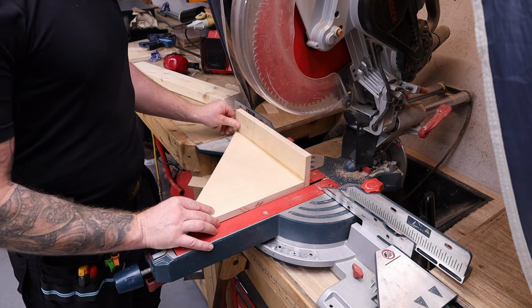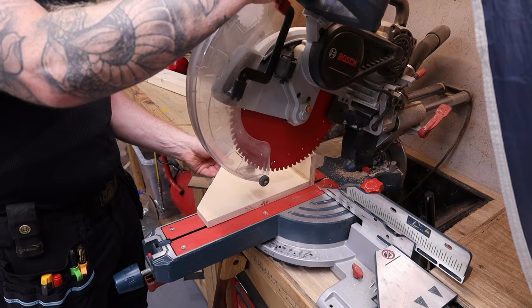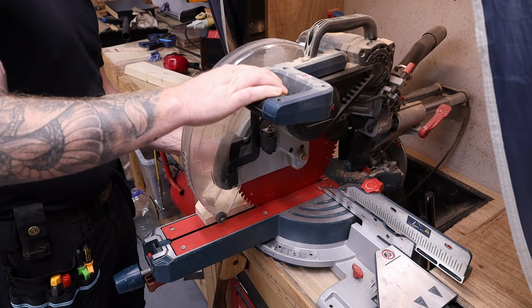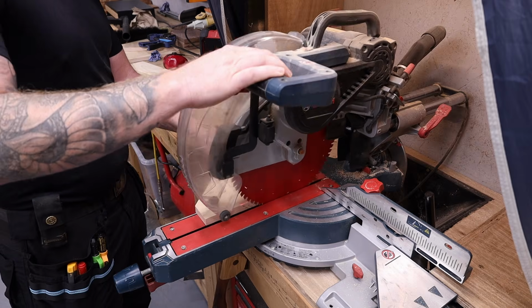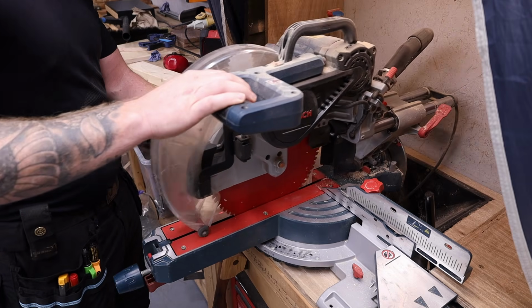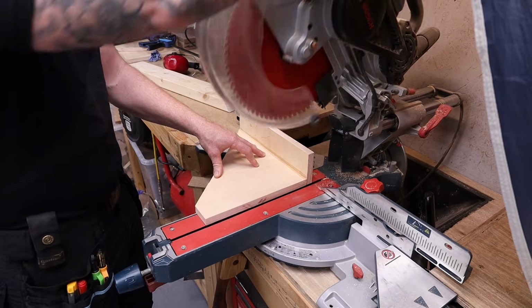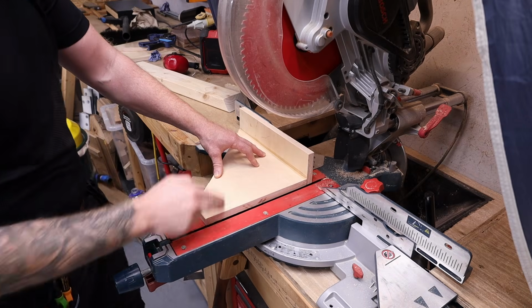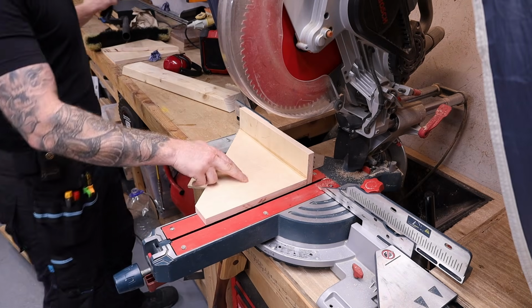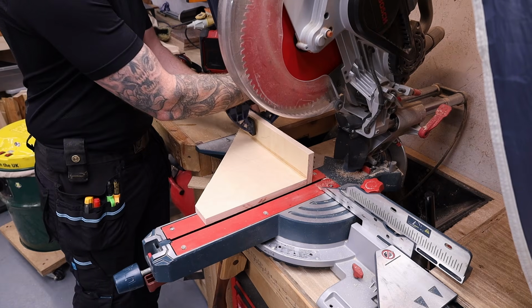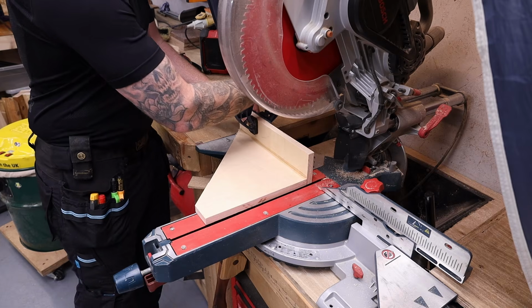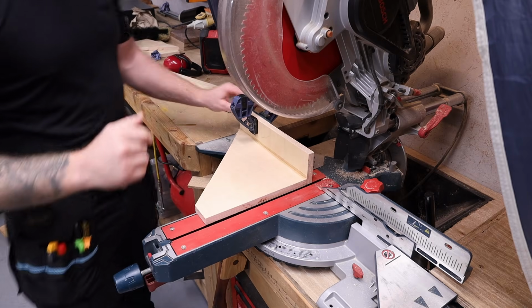We put it against our fence, we drop our blade, and I push it up against the side of the blade. Now I don't want blade deflection, so I'm just going to rest it against the side of the blade so that the blade is running along that the whole way. Now I know that's set in the right position. I'm going to clamp that now to my fence, just to hold that in place. Like so. Now that's going to allow us to cut all our acute angles.